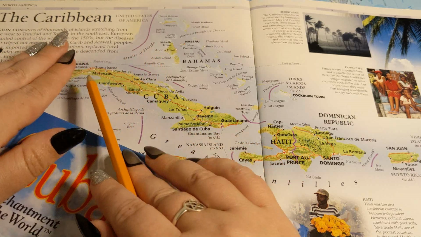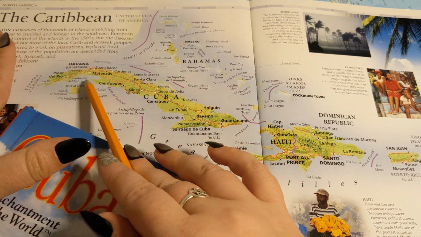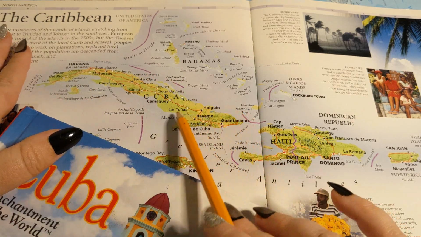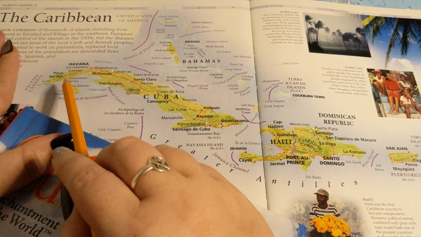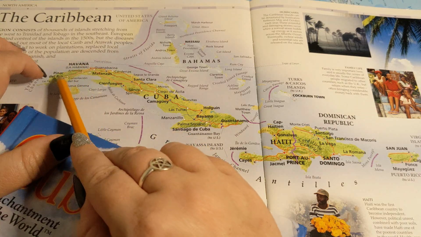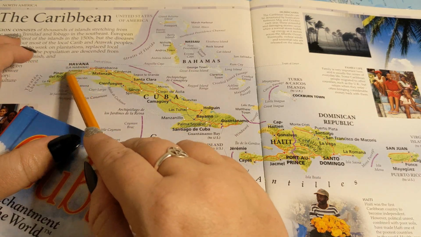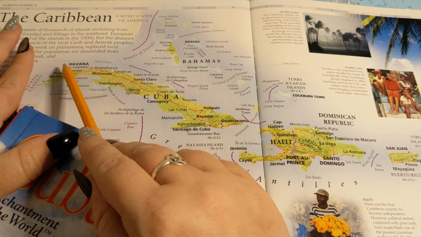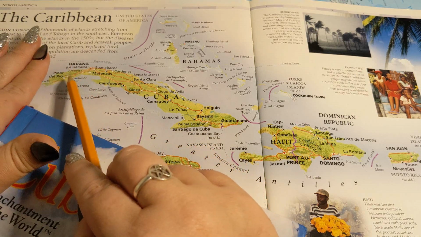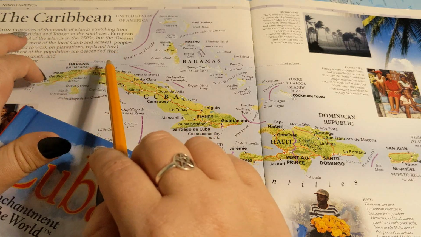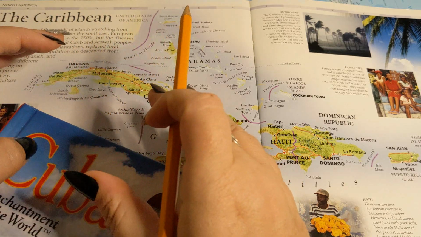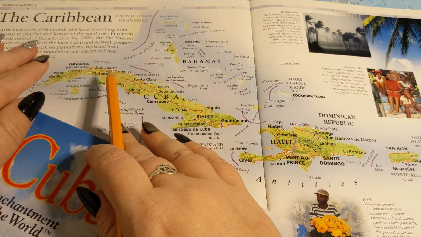Cuba is sort of divided into three sections. There's this upper part, the middle part, and the lower part. The upper part has some really interesting mountains up here. There's a place called the Vinales Valley where there are huge karst mountains that just look like little round blobs of rock, basically. They're really neat.